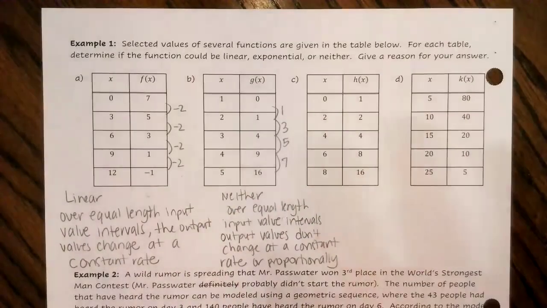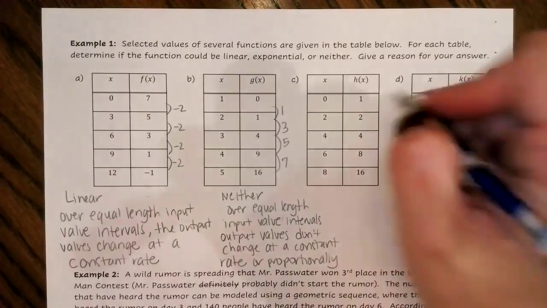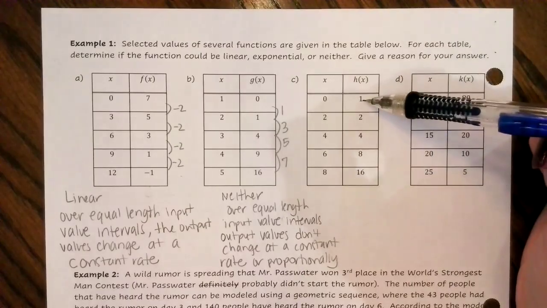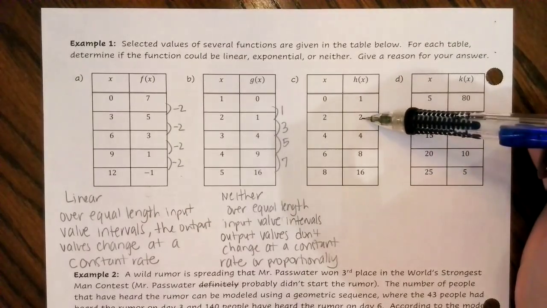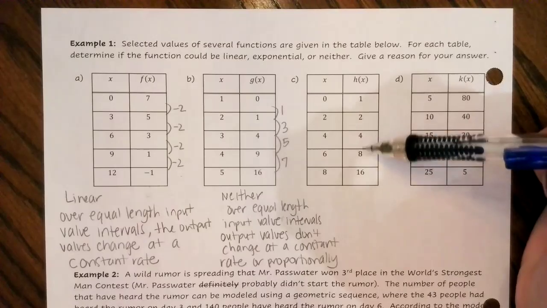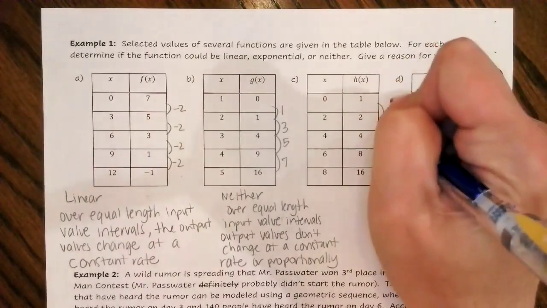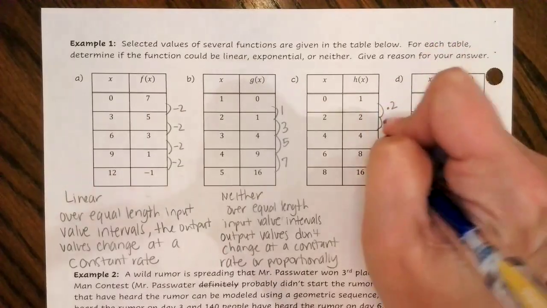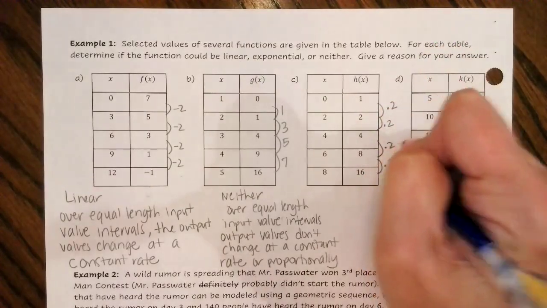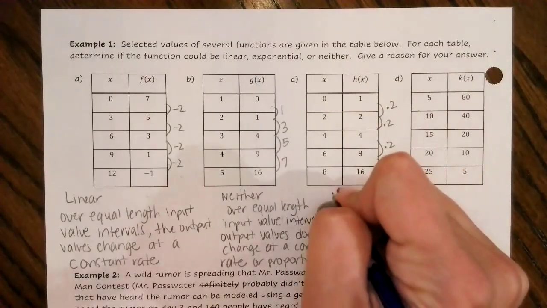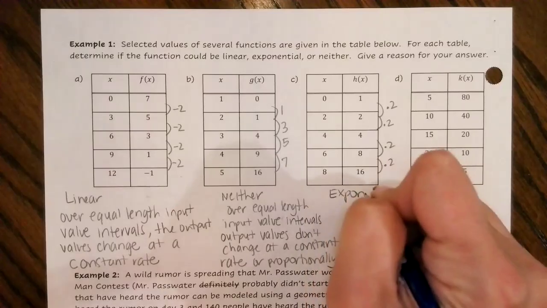All right, so when we look at this next table here, I can go ahead and see that from 1 to 2, we multiply times 2, we multiply times 2 on each one of these cases. So this was a times 2, times 2, times 2, and times 2. So we have that proportionality, the common ratio is being multiplied times 2 there. And so we know this is exponential.